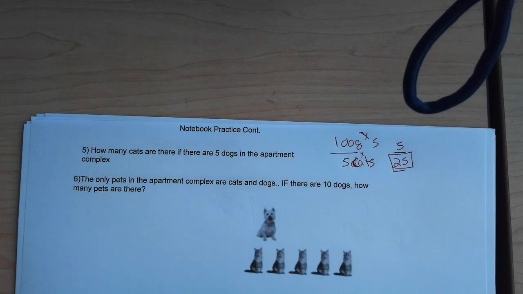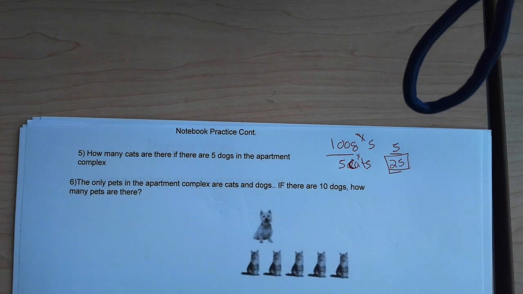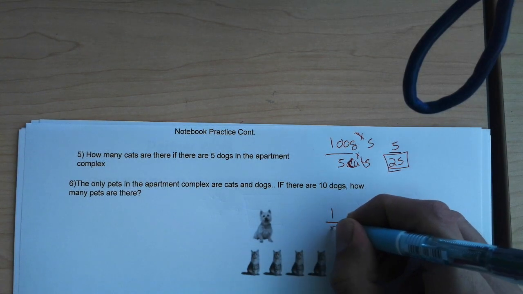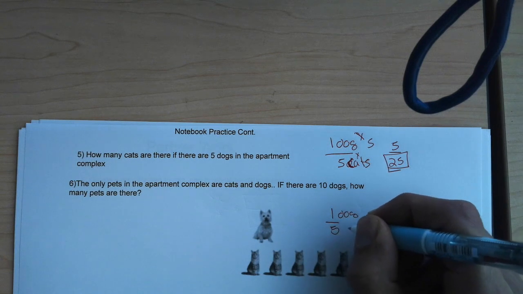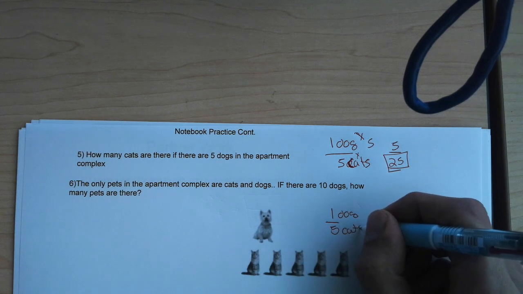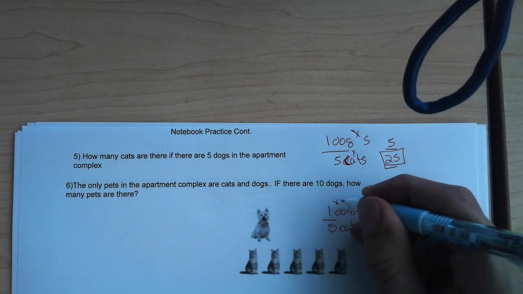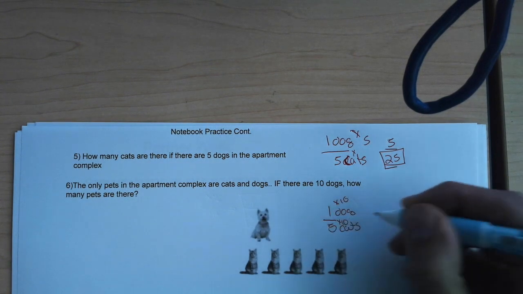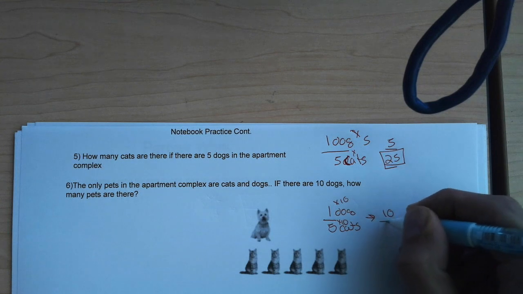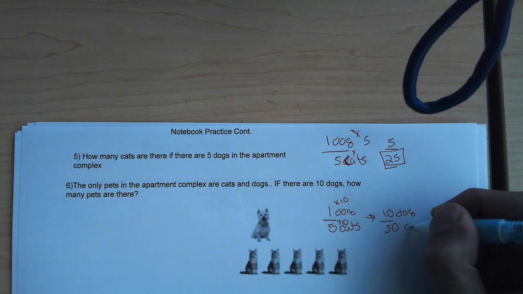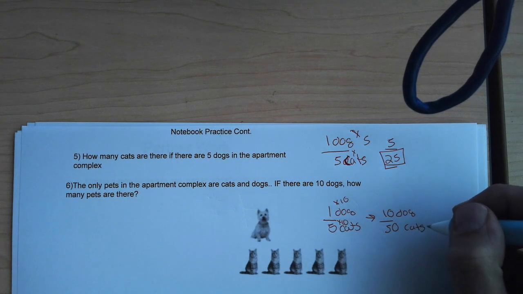The only pets in the apartment complex are cats and dogs. If there are 10 dogs, how many pets are there in all? So let's start by writing our ratio, which is 1 dog, 5 cats. Next, it says there's 10 dogs, so I'll multiply the bottom and the top by 10. Gives me 10 over 50. So now I have 10 dogs and 50 cats.